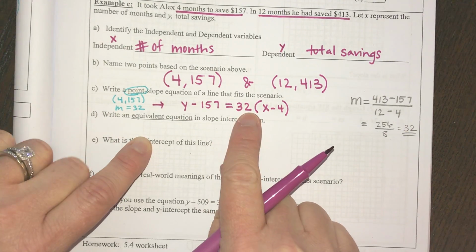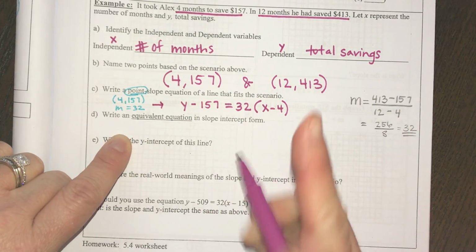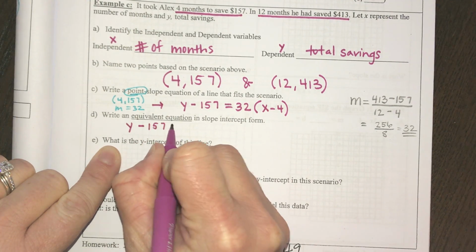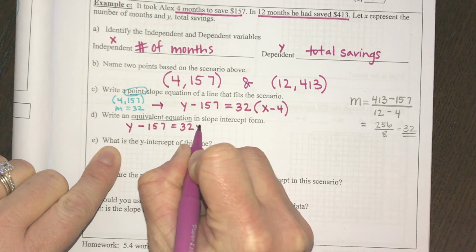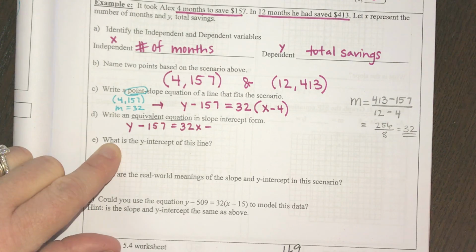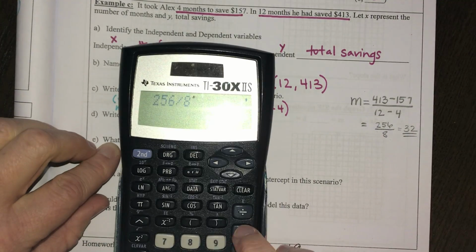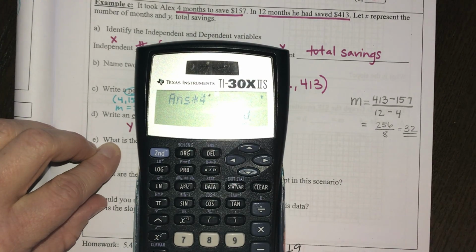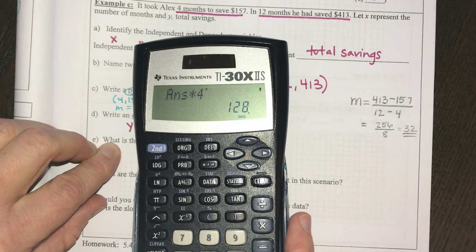So in this case, I'm going to distribute my 32. So I'm going to have y minus 157 is equal to 32x minus 32 times 4. So 32 times 4 is 128. So I'm going to put in 128.